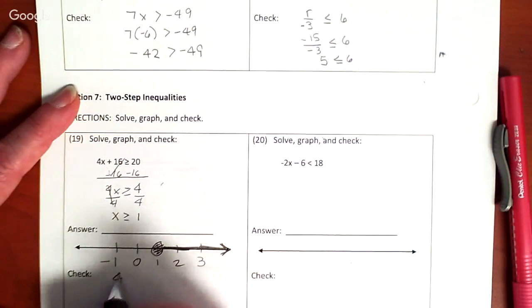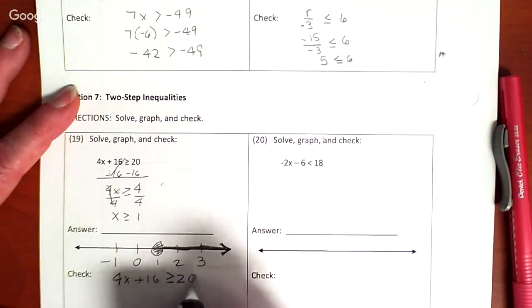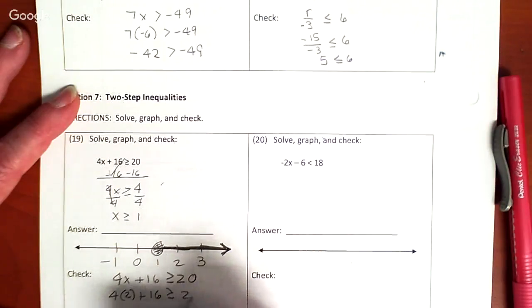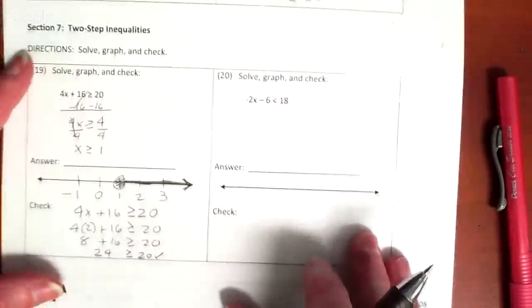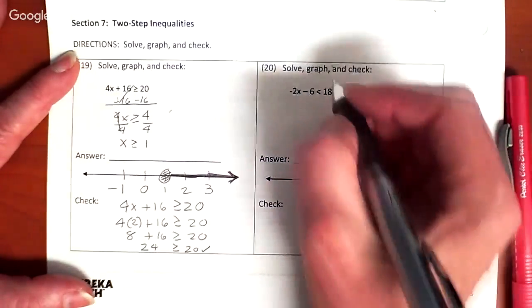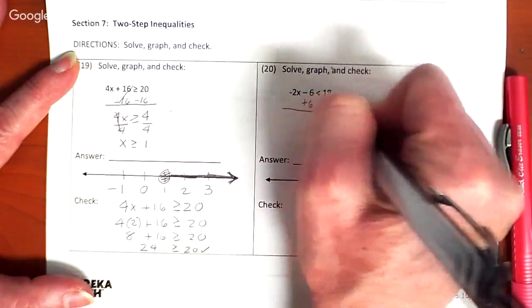So we have 4x plus 16 is greater than or equal to 20. I'm going to pick 2. So 4 times 2 plus 16 is greater than or equal to 20. So 8 plus 16 is greater than or equal to 20. And 24 is greater than or equal to 20, and it works.